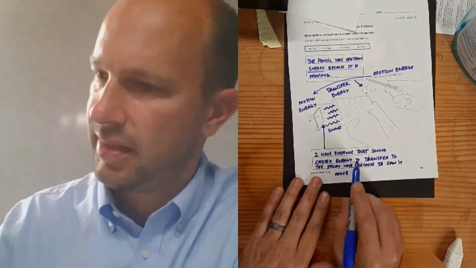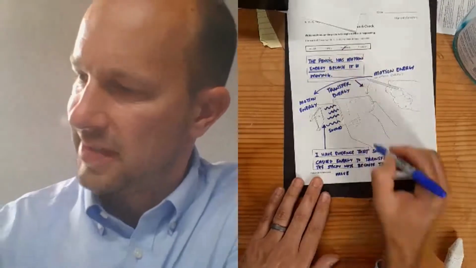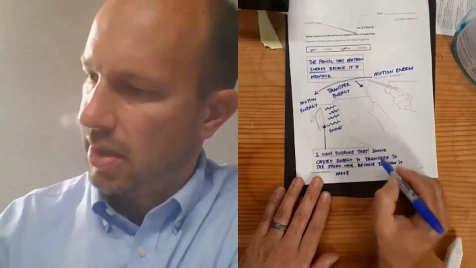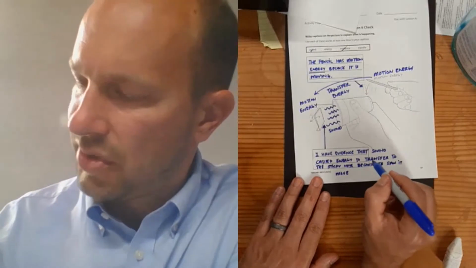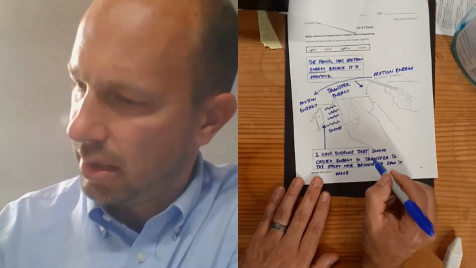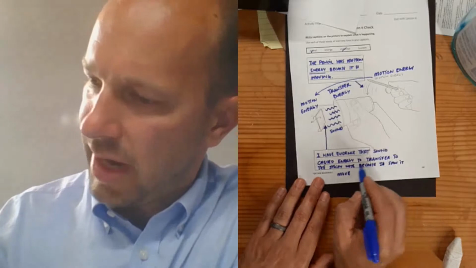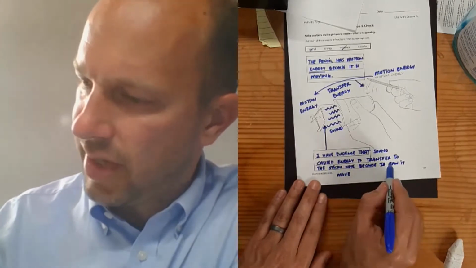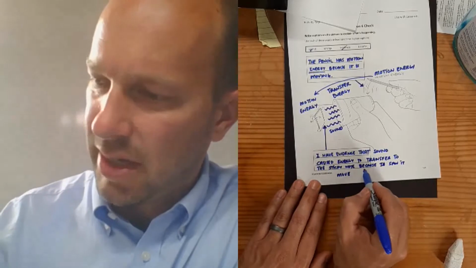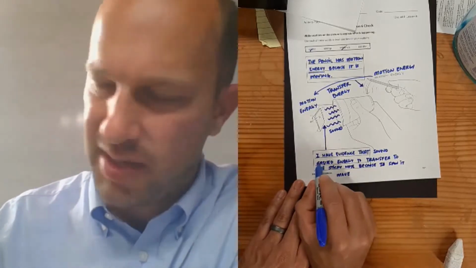So I have evidence. I can take evidence off my list that sound caused the energy to transfer, or the sound transferred energy. I like that better, actually. I have evidence that sound transferred energy to the sticky note because I saw it move. So I'm going to change my answer a little bit.